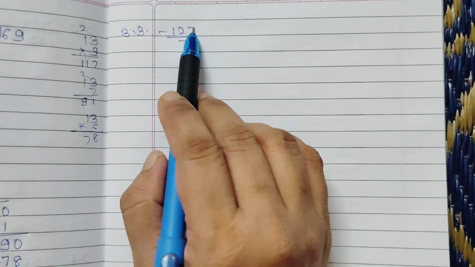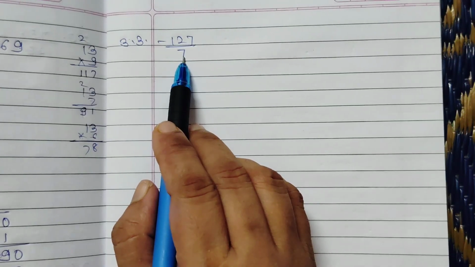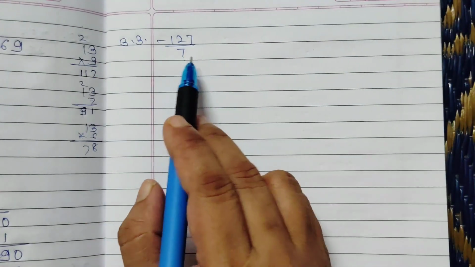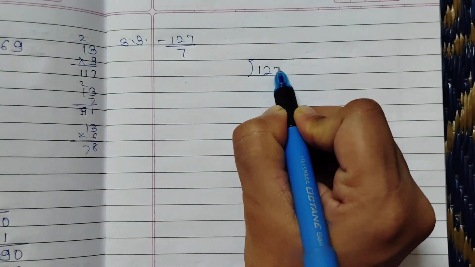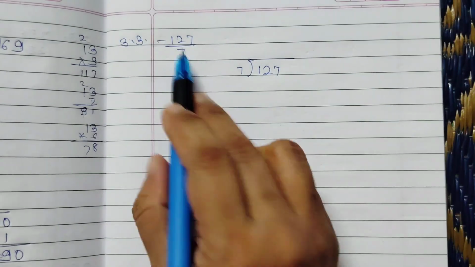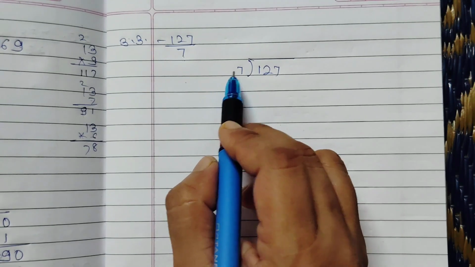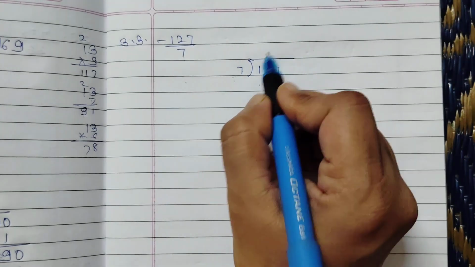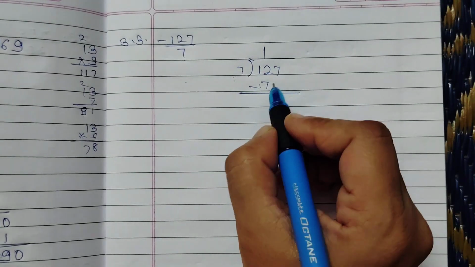3.3, minus 127 upon 7. So the denominator is 7. These are not among the numbers which I have shown. So what will we do? We will directly divide like this by the long division method. 127, I wrote the numerator inside, denominator outside. Okay. So now 7 1s are 7, because 7 2s is 14. So 7 1s are 7. 12 minus 7 is 5.